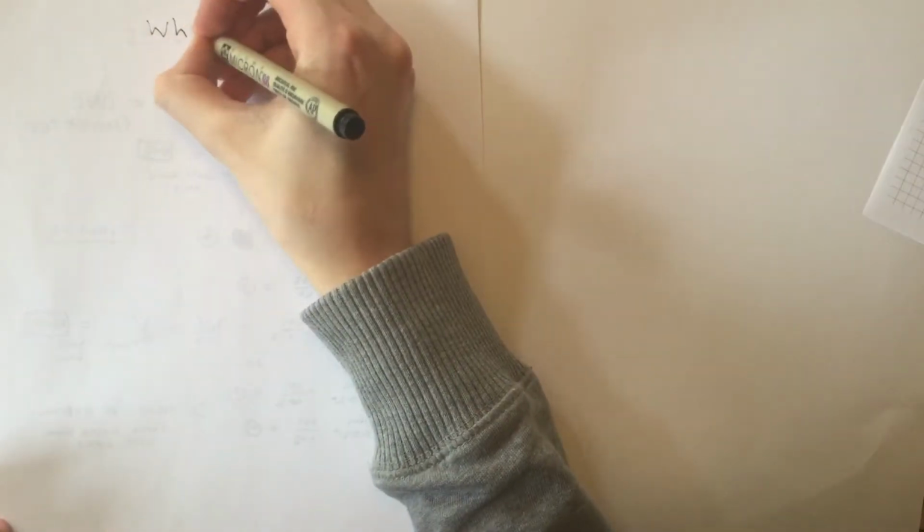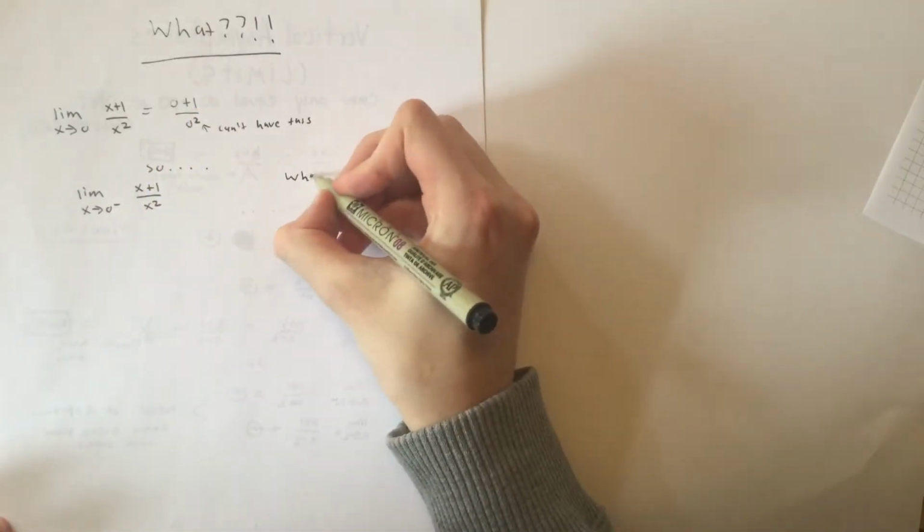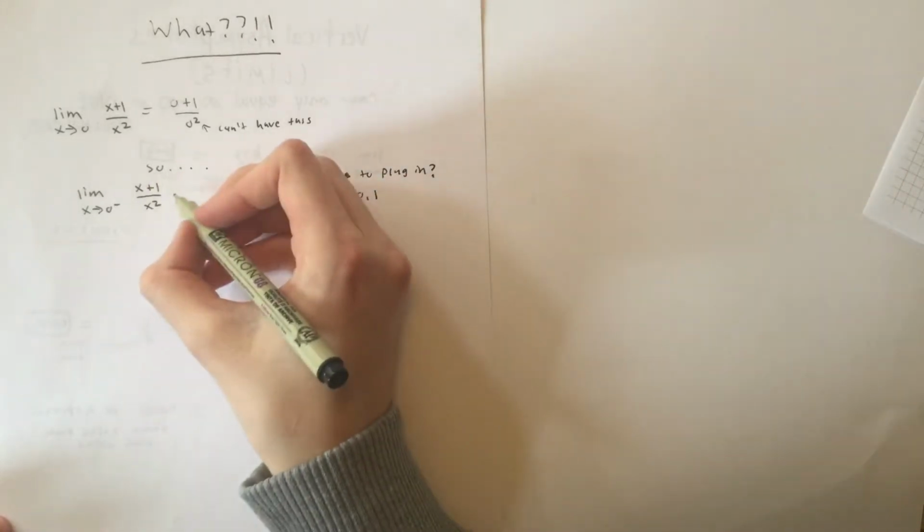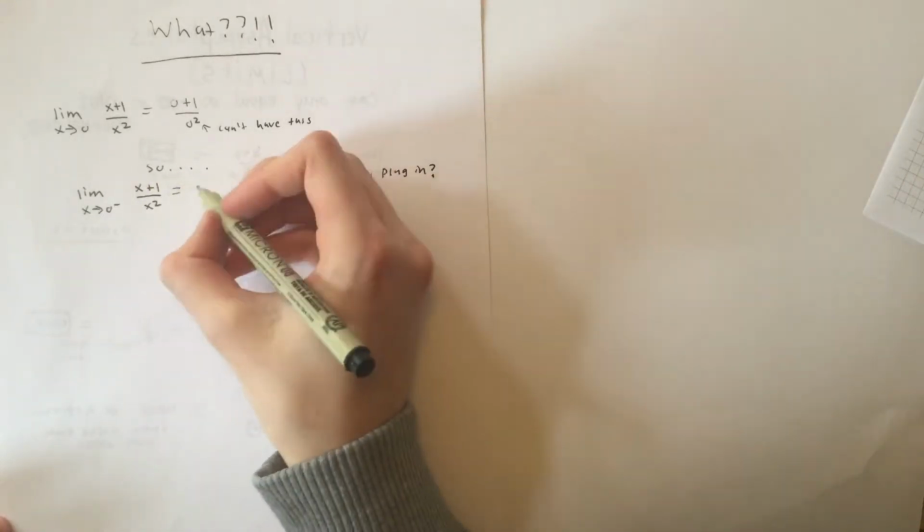What? That was so confusing. If you got that, you're amazing. If you didn't, don't worry. How did I even get 0.1? I just chose the value to the right of 0. It can be any value to the right of 0, as long as it's close enough.